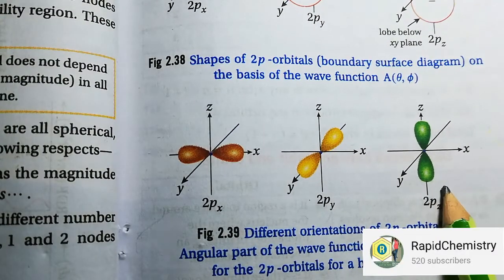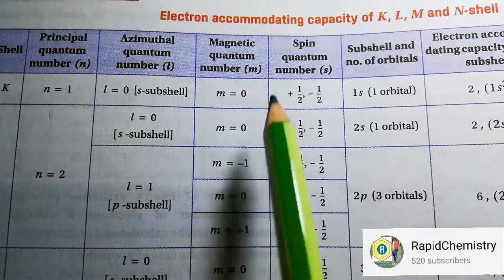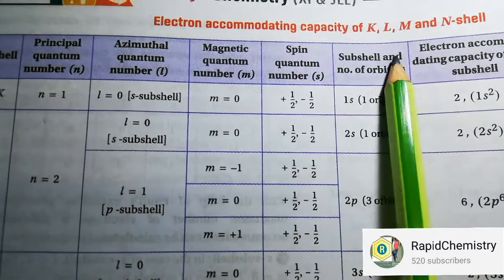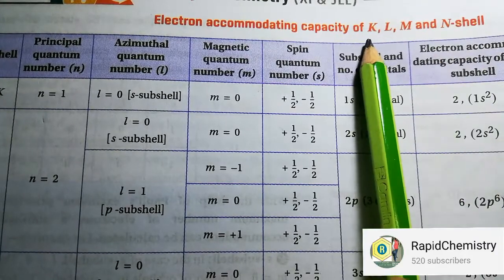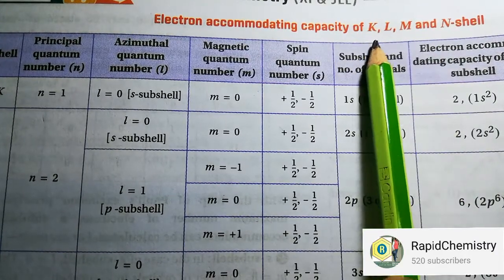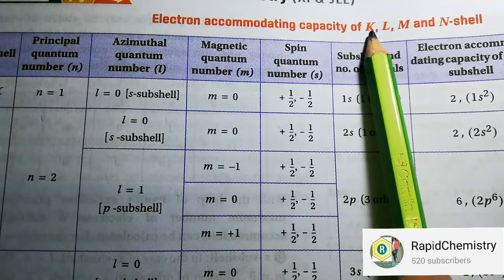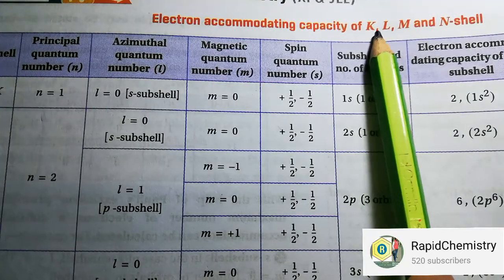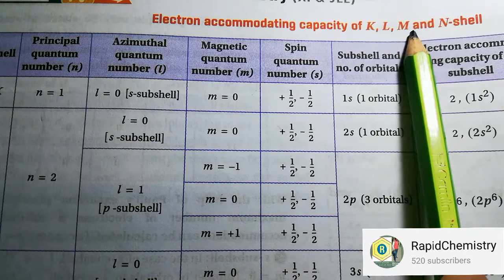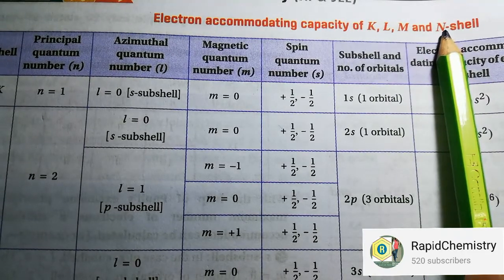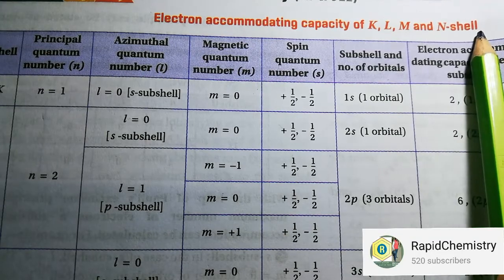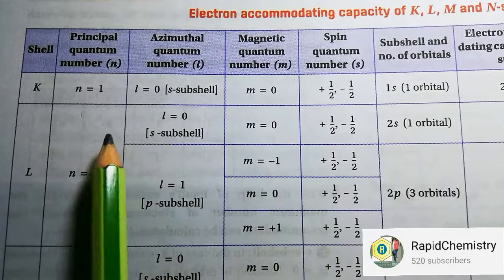Now let's go through the electron accommodating capacity of the K, L, M and N shells. K is the very first shell, and from Bohr's theory we know that in the K shell the maximum number of electrons can be 2, in the L shell 8, M shell 18 and N shell 32. Now, considering different orbitals, we will try to tally that fact. So let's look here.